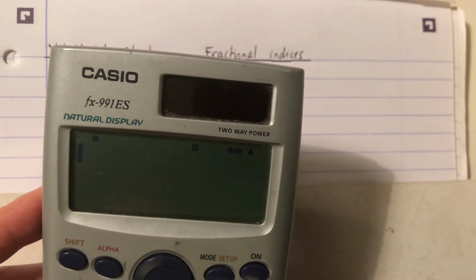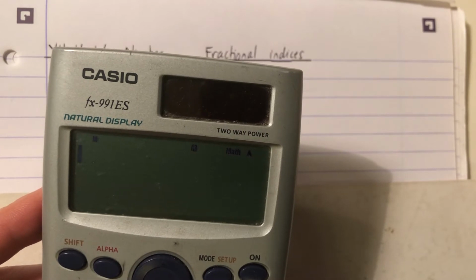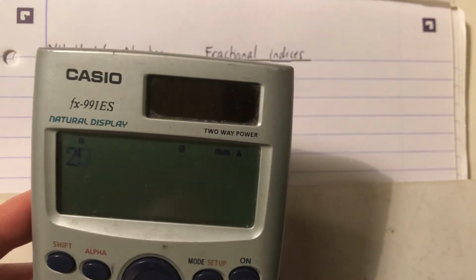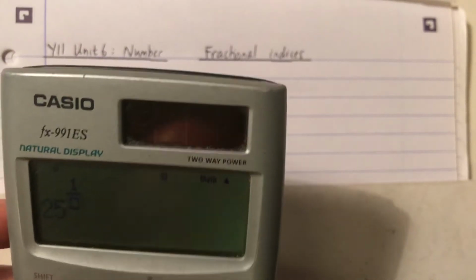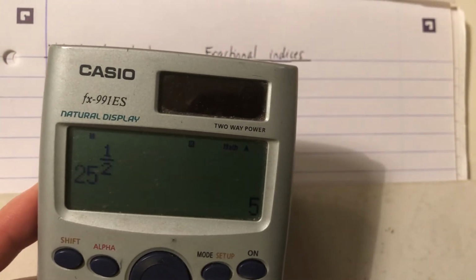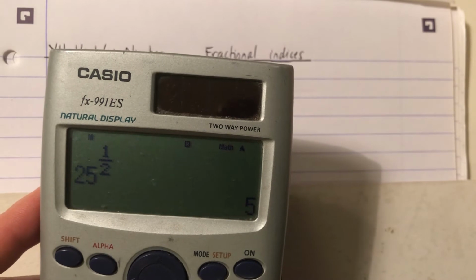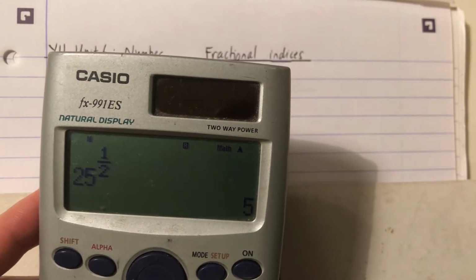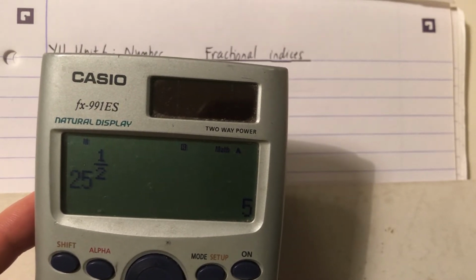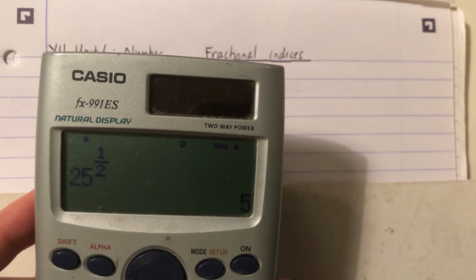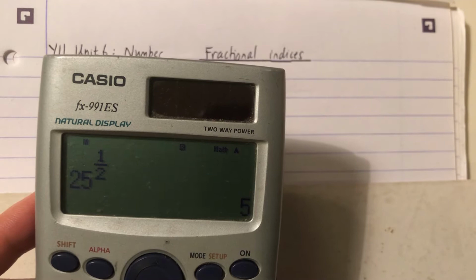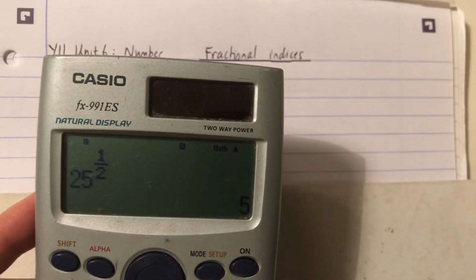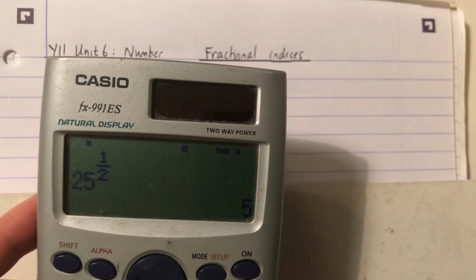Let's pick another random number. Let's pick 25. 25 to the power of a half gives you 5. So some of you might already be able to guess what raising something to the power of a half is. It's an operation that you know. It's another button on the calculator. They are exactly the same.